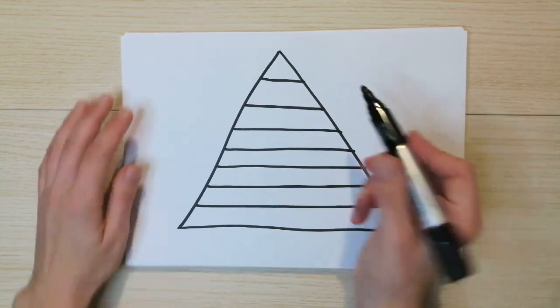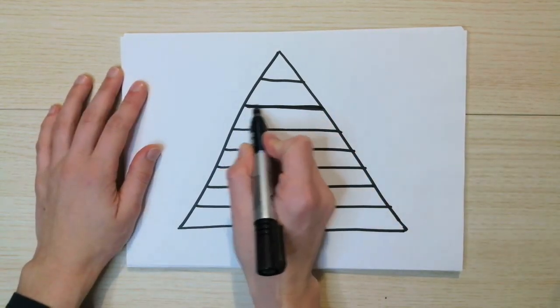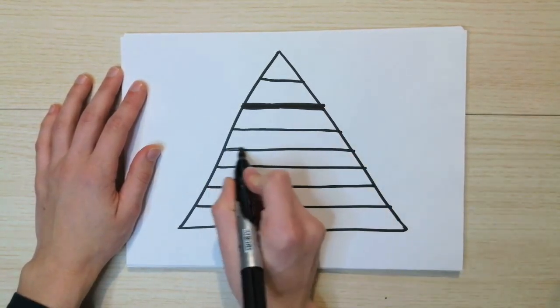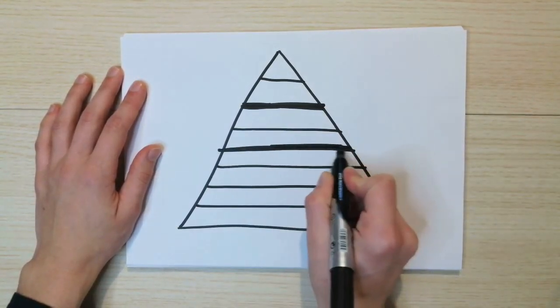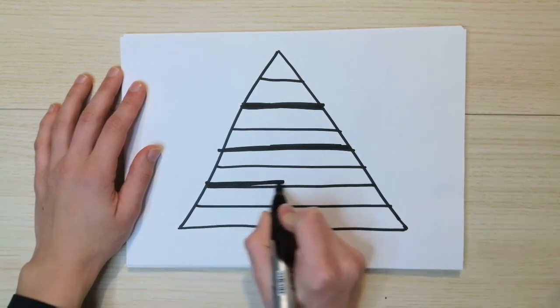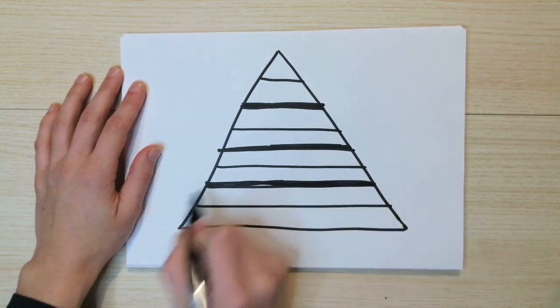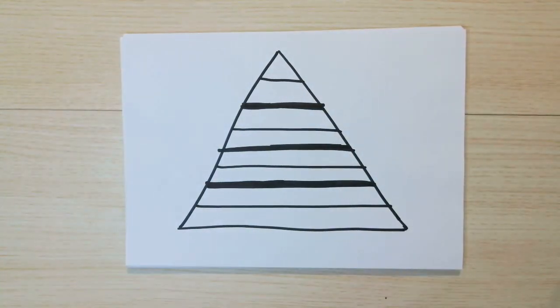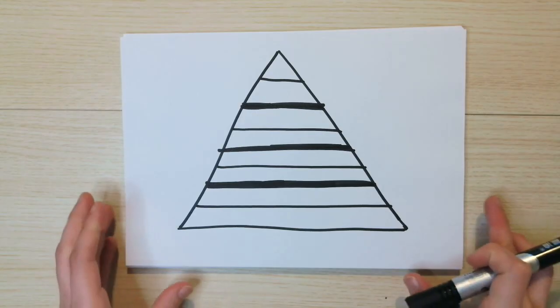Okay, so we need to separate and make this one bigger, this one bigger, and this one bigger, like thicker. And we will see why we do that in a second. Okay.